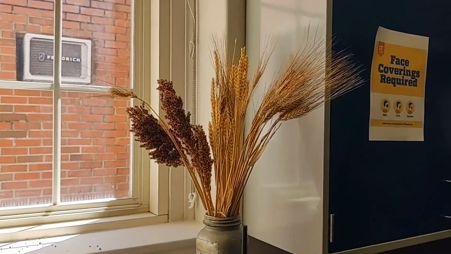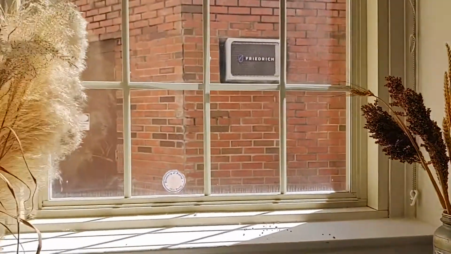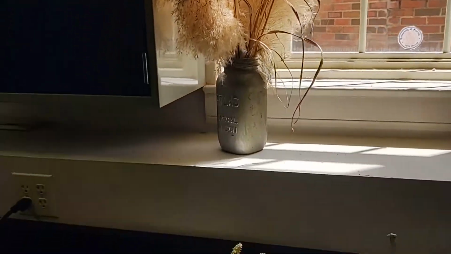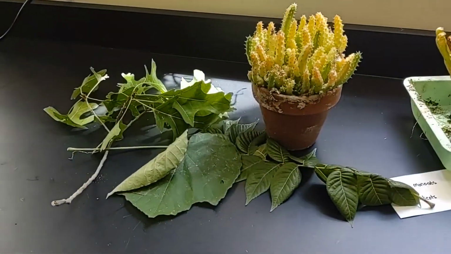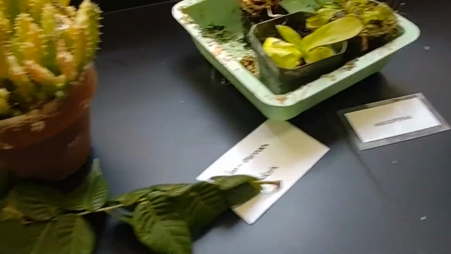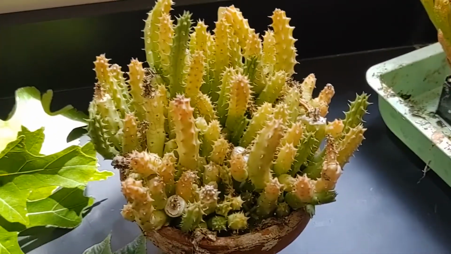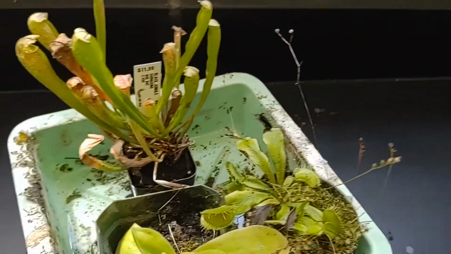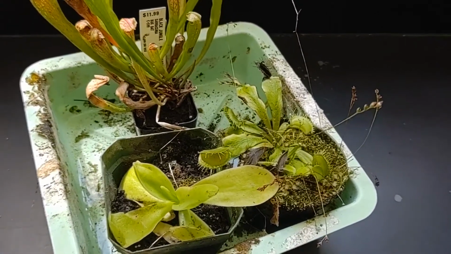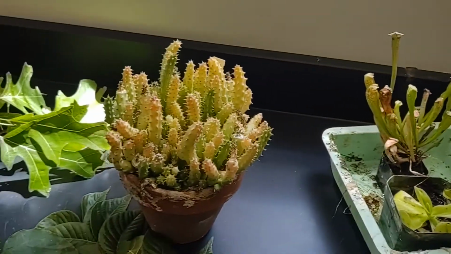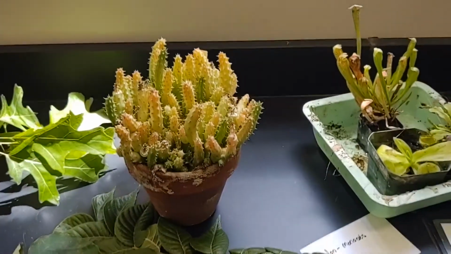So we've got wheat, of course, is very critical to our agriculture development and civilization. Some other flowering grasses. We've got some, I think these are angiosperm leaves, a different variety. Cactus as well. And some more. And these are all actually varieties of carnivorous plants here. So pretty neat. And that essentially concludes this lab, so hopefully this video helps.